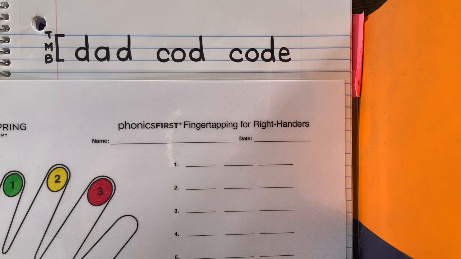When I use my debit card, I have to punch in a special code in order for my card to work when I go to the grocery store. Can you use the word code in a sentence?